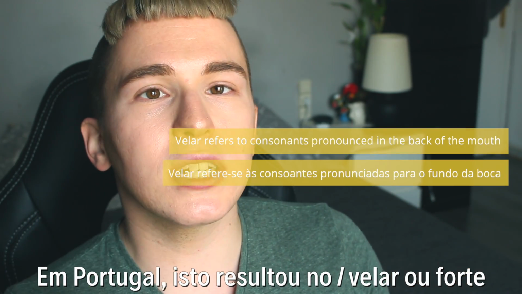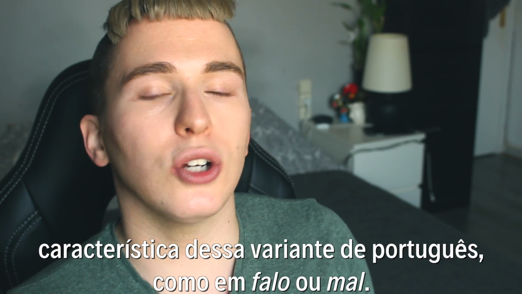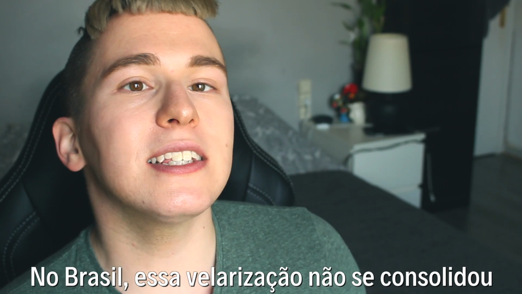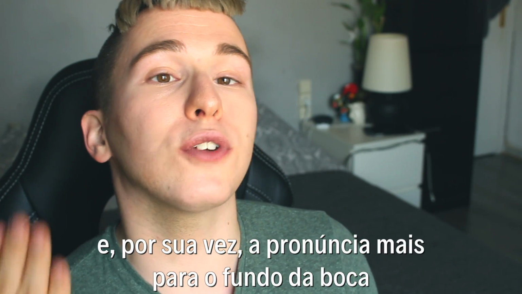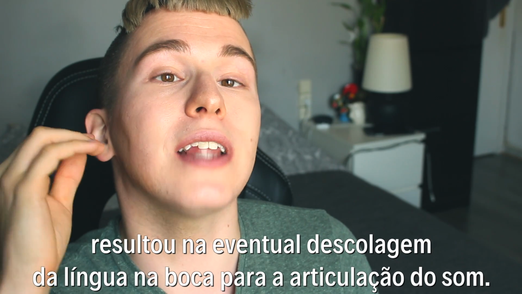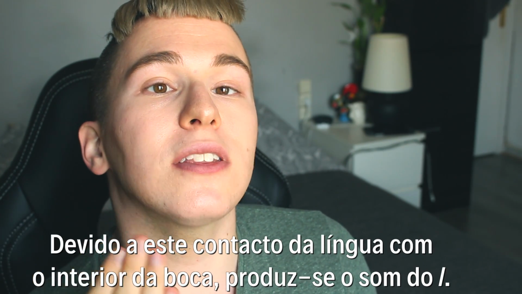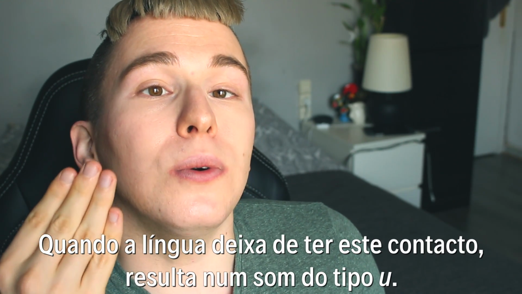In Portuguese, both in Europe and Brazil, the pronunciation of word or syllable final L began to become increasingly velarized. In Portugal, that resulted in the very velar, strong, or dark L sound that we hear in European Portuguese: falo, mal. But what happened in Brazil is that velarization didn't consolidate itself. Instead, the pronunciation further back in the mouth would result in people not touching their tongues to the roof of their mouth. Because when the tongue is touching the mouth to make that L sound, when the tongue stops touching the mouth, you get an oo sound.